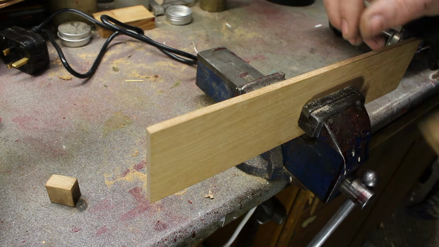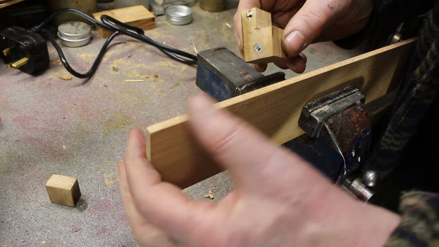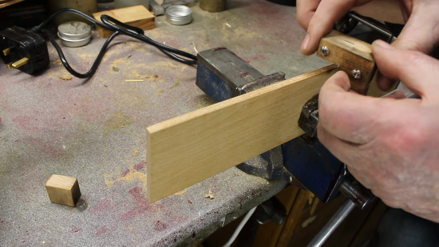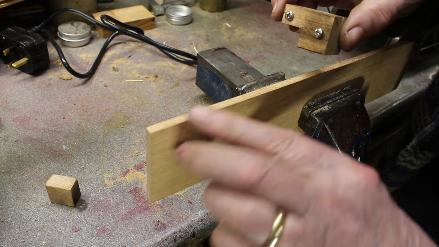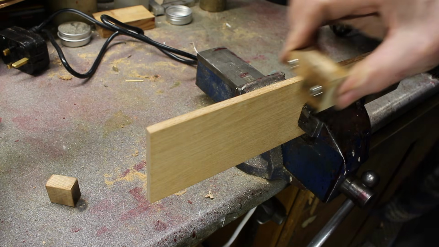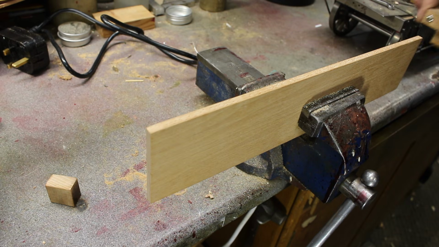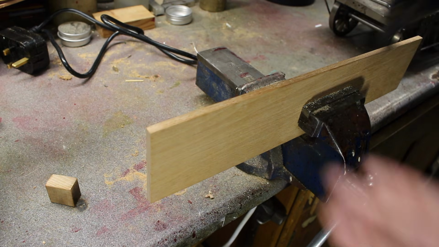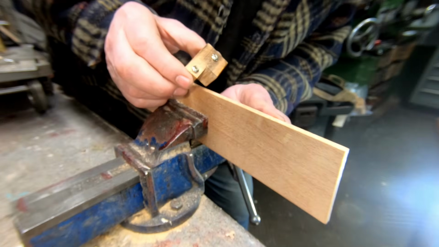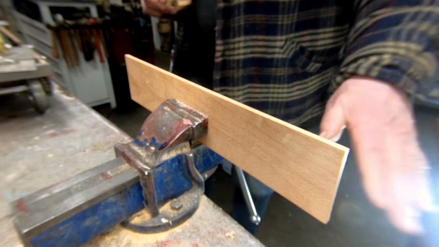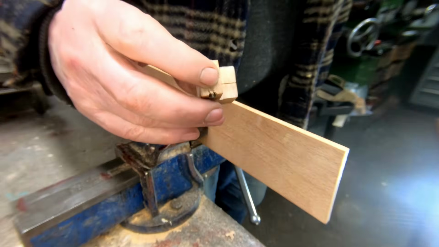Is it worth the effort for such a small radius? I think probably, because what it means is you get consistency rather than just sandpaper on the edge. Yeah, I like it. Oh, I like that, definitely. Okay, success.